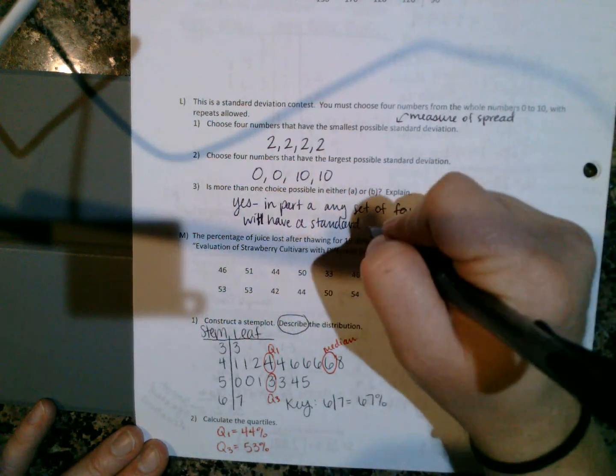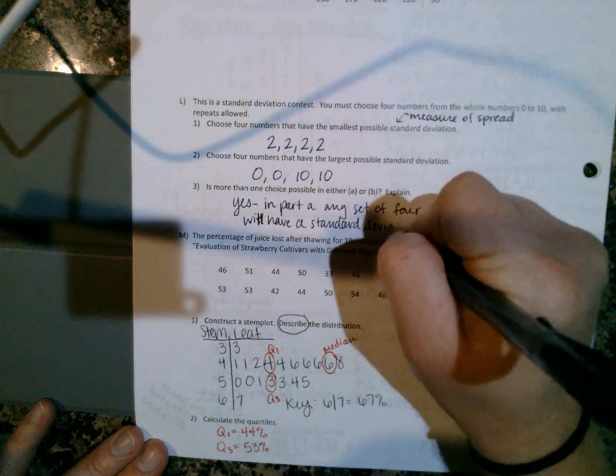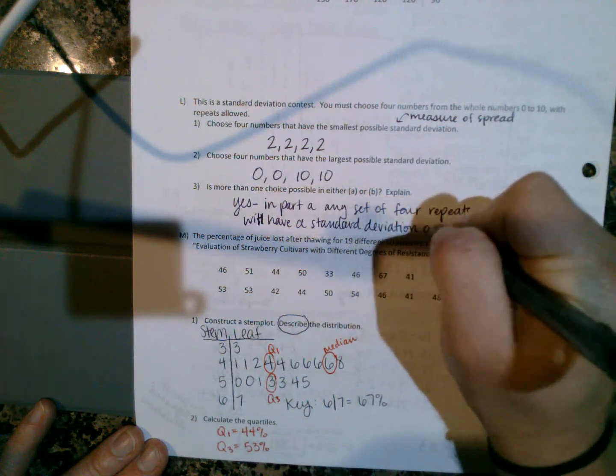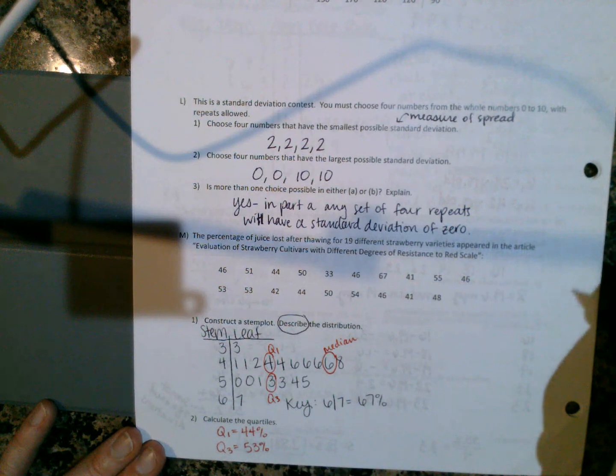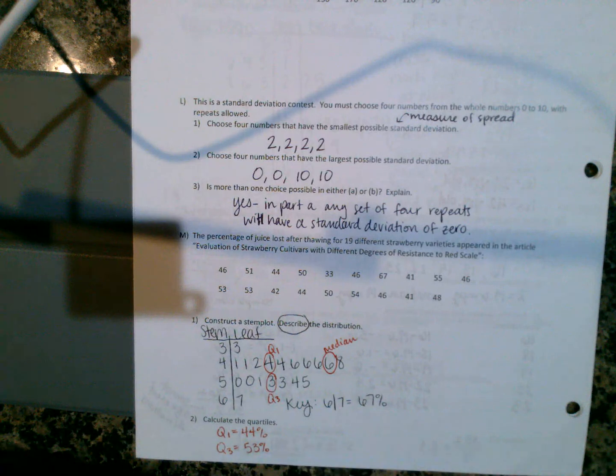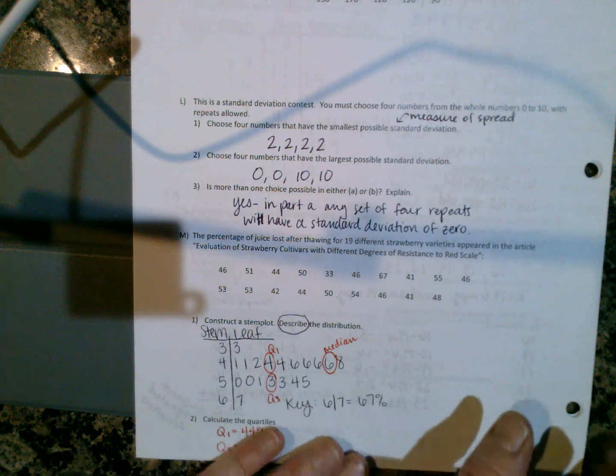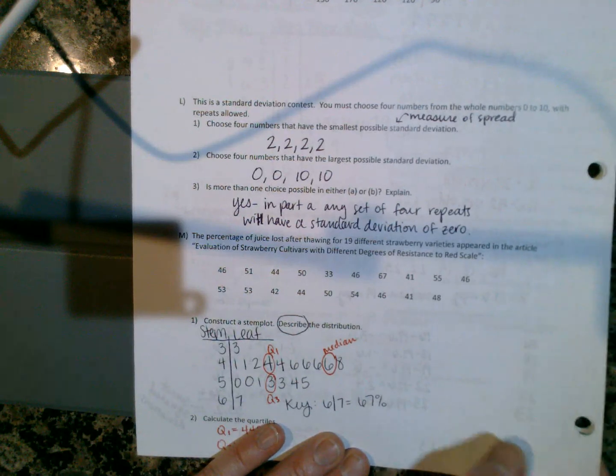There's no distance from the mean. Part B, on the other hand, has only one answer, only 0, 0, 10, 10. That gets us as far apart as we possibly can. Okay? Hoping this is making sense to you.